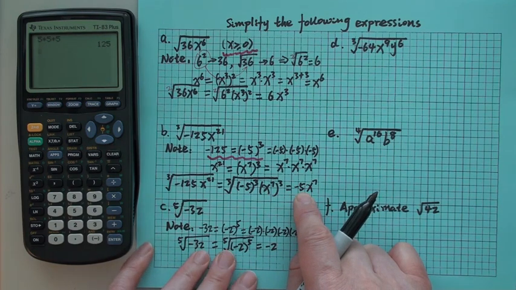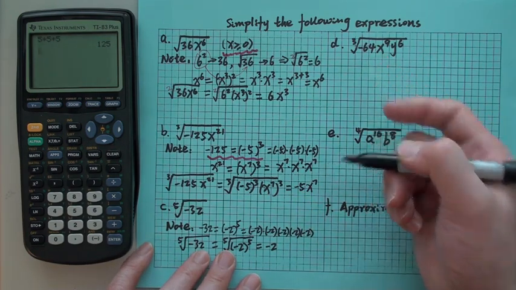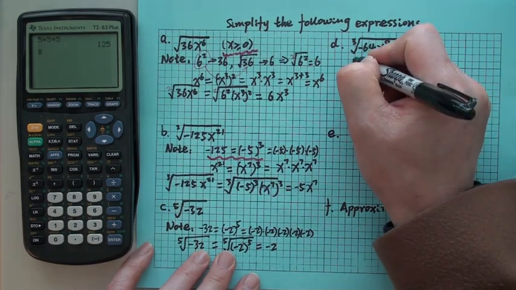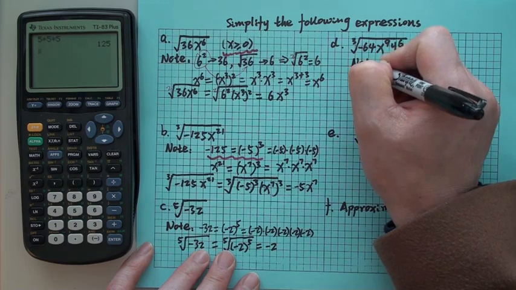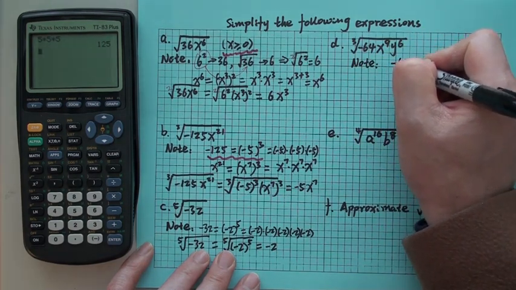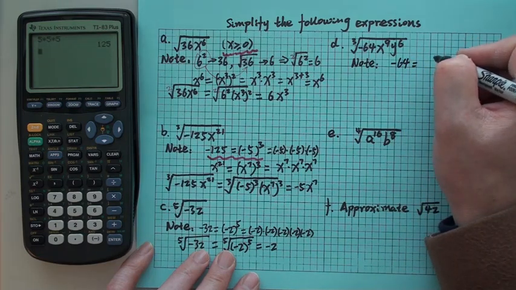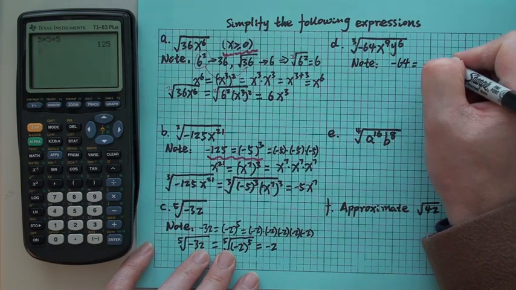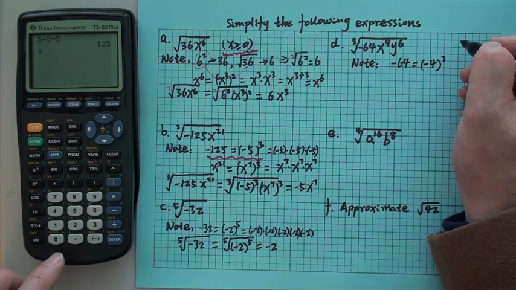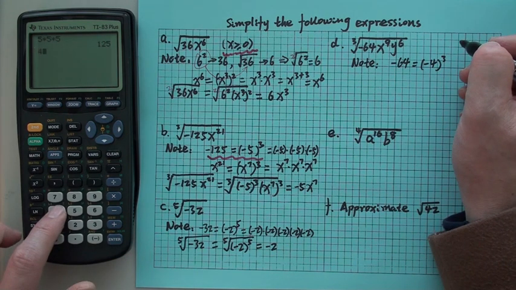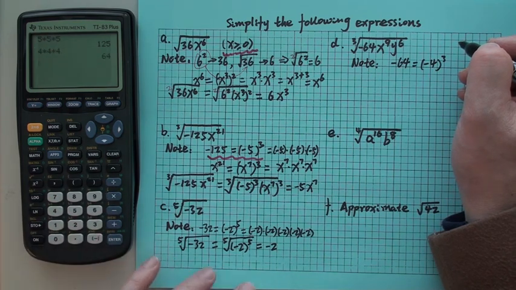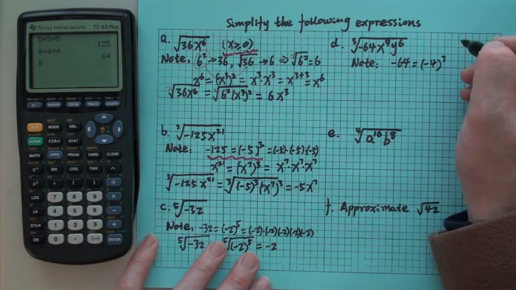Now right down here, this is also a cube root. So again, let me put some notes here. We know negative 64 is negative 4 cubed. You see right here, 4 times 4 times 4, 3 times, that's 64.